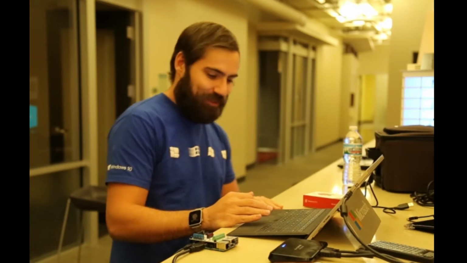Awesome. Thanks, Dave. So there you have it, a full-on end-to-end IoT scenario where you've got your device, your Raspberry Pi 2 running Windows 10 IoT Core, publishing data up into IoT hubs, and we also saw a nice example of IoT hubs communicating back to the Raspberry Pi 2 running Windows 10 IoT Core.